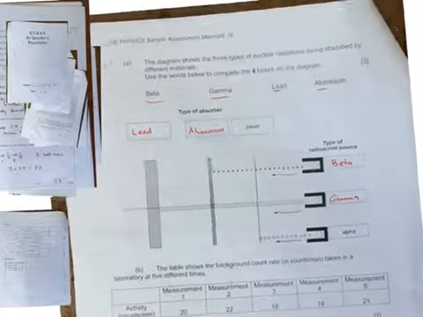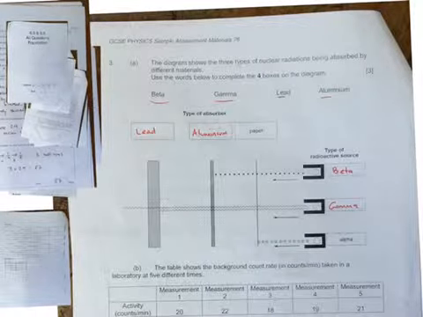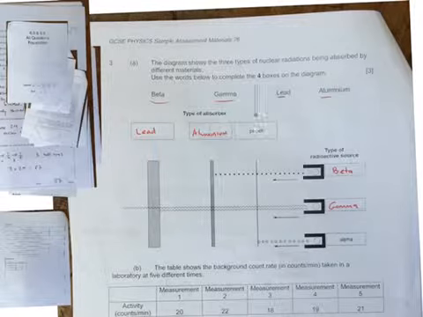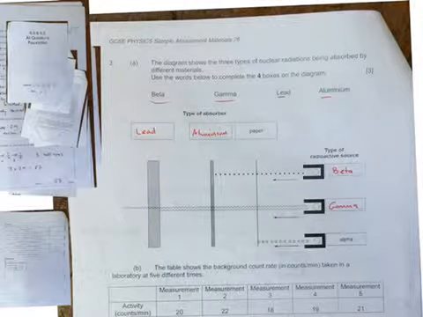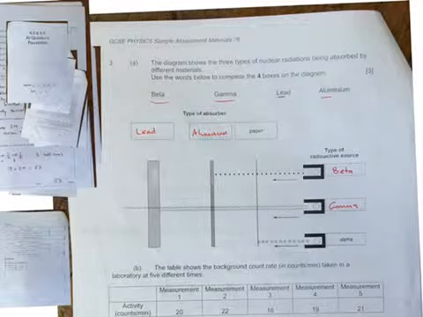Nearly there. The diagram shows 3 types of nuclear radiations. So, it just wants you to use these words and fill in the blanks. So, if that's paper, this has got to be aluminium, and this has got to be lead. We got to get that from our learning.